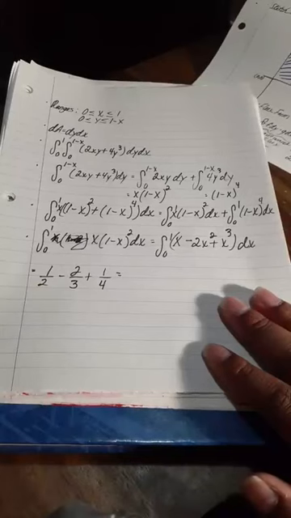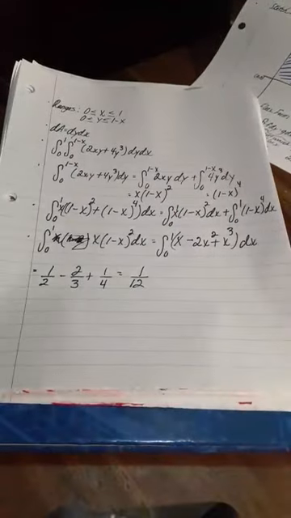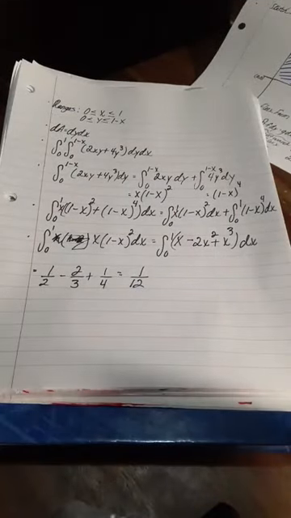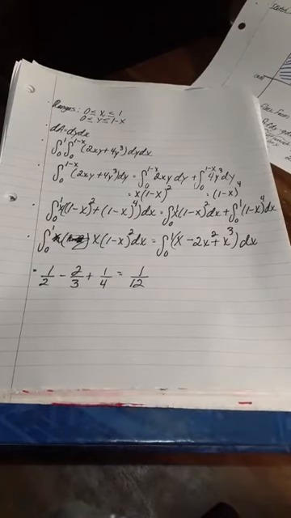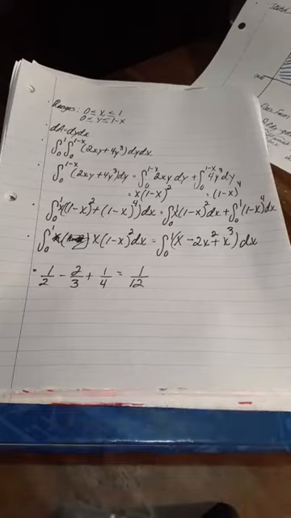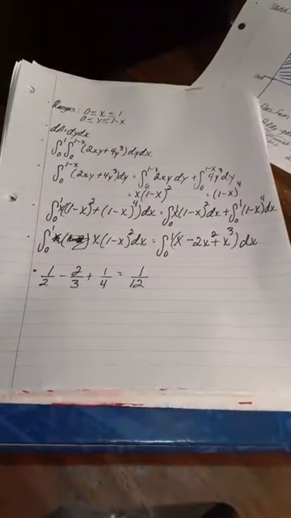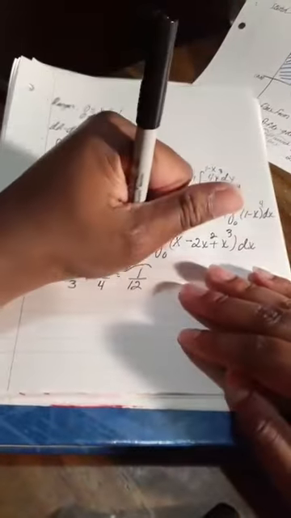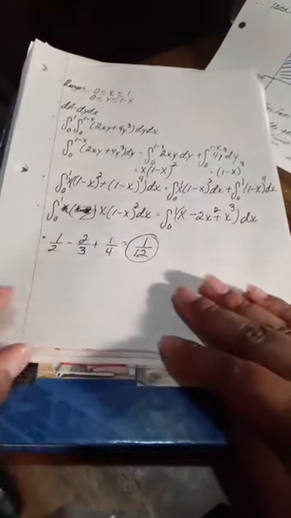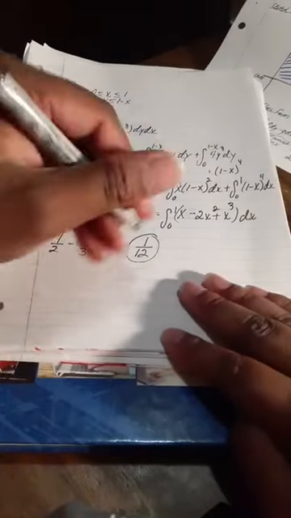And 1/2 minus 2/3 plus 1/4 is 1/12, I believe, but I will check just to make sure. And I highly recommend you do this. That way you don't get your arithmetic wrong. Yeah, 1/12. So I went ahead and checked it just to make sure. So we get 1/12 for that part.